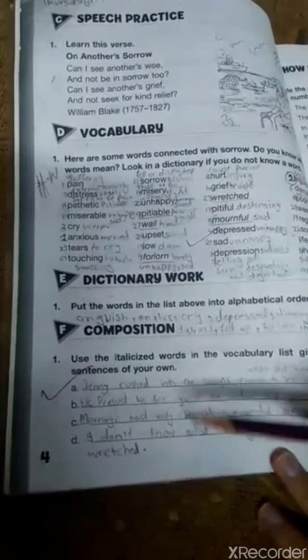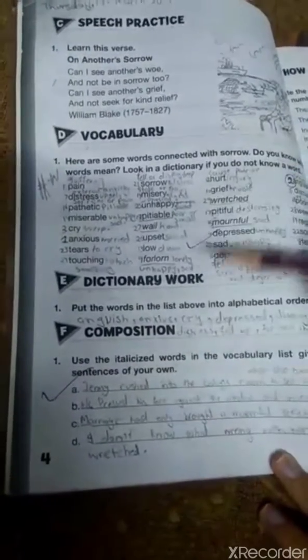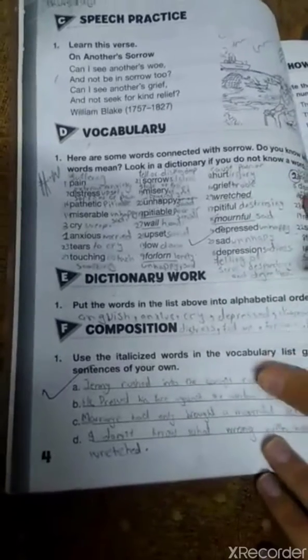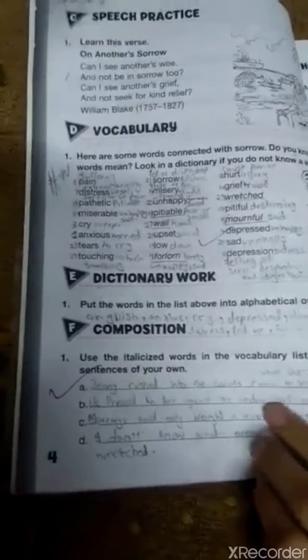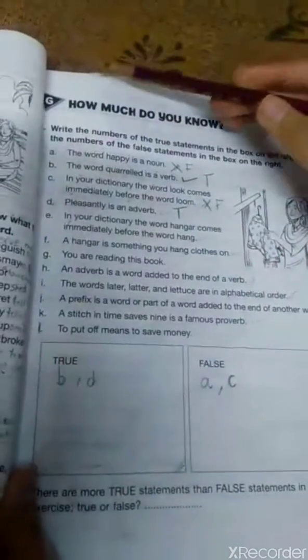Okay, I've told you the words, so you have to make sentences of these words by your own self. Okay, I'll check your sentences as well, along with the meanings and along with the alphabetic order. Okay, now let's move toward the next page, which is page number 5 and part G.